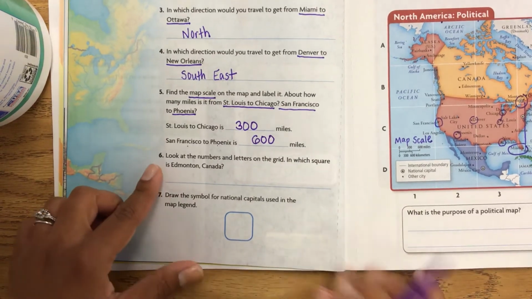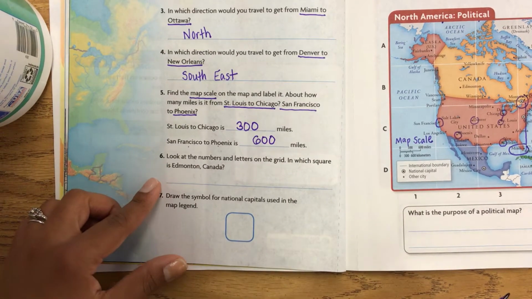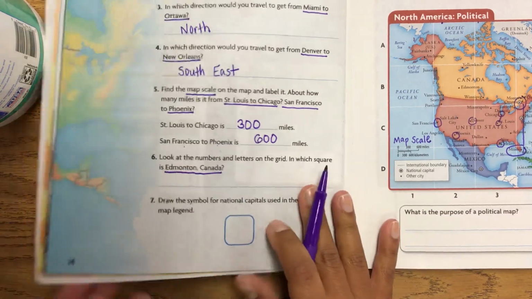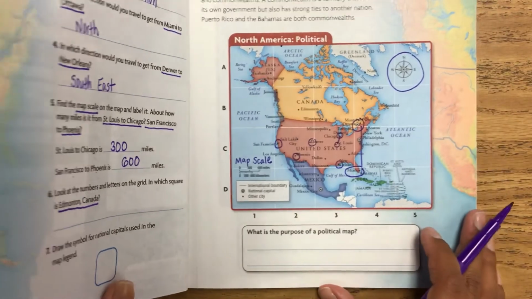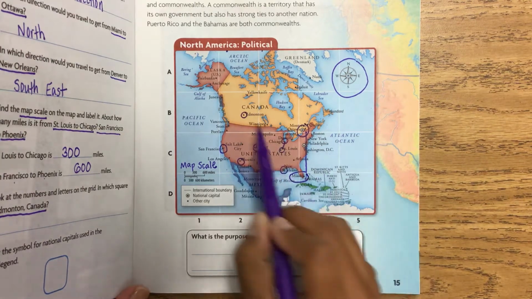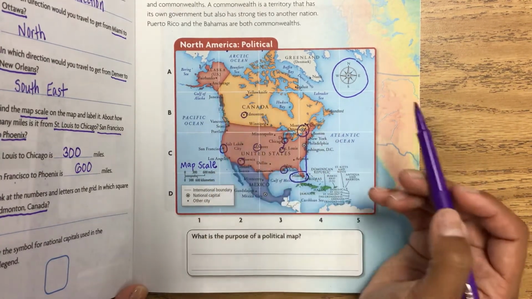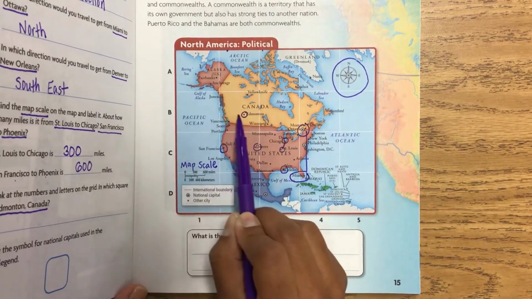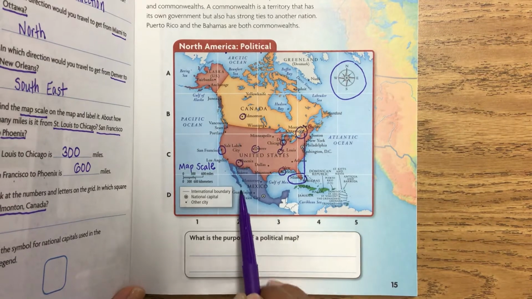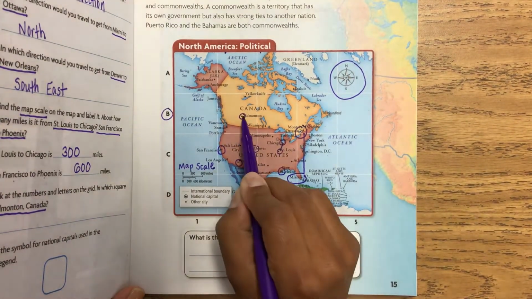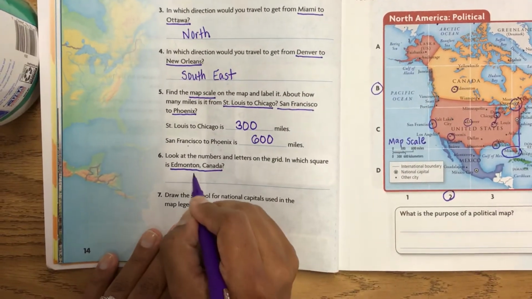All right, number 6. Look at the numbers and letters on the grid, and which square is Edmonton, Canada? So let's go ahead and take a look at the country, Canada. And we want to find Edmonton. Here it is. I'm going to circle it. And now I want to look at the square that it's located in. So let's go over to our letters. It's in the B, all the way down 2. So we're going to write B2 is where you would find Edmonton, Canada. So B2.